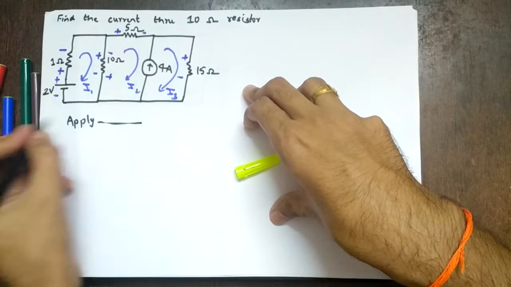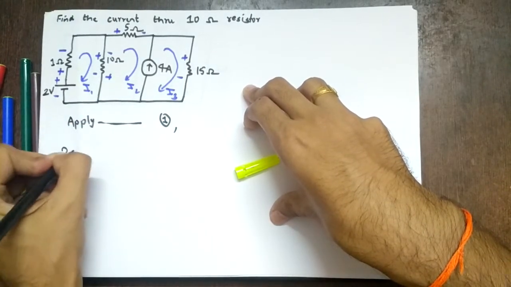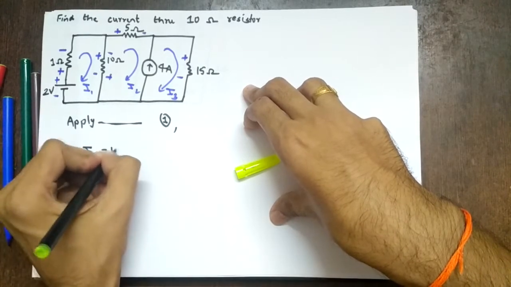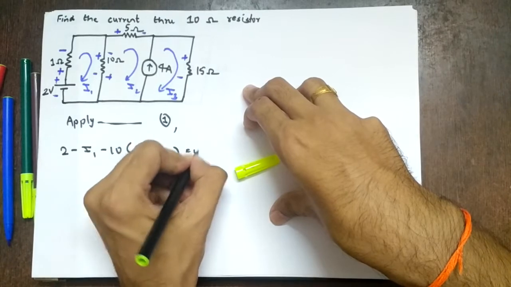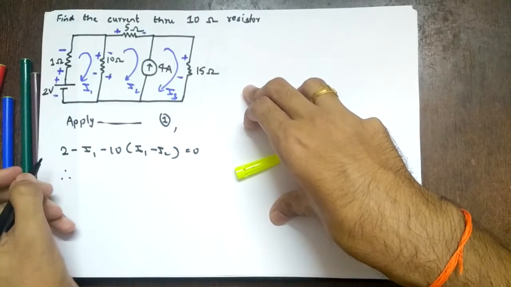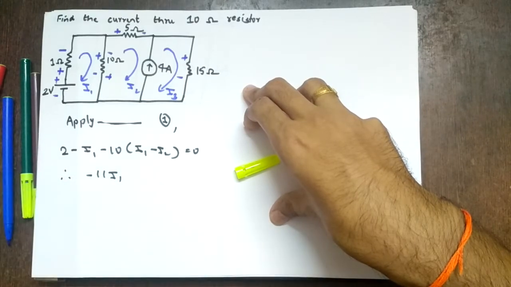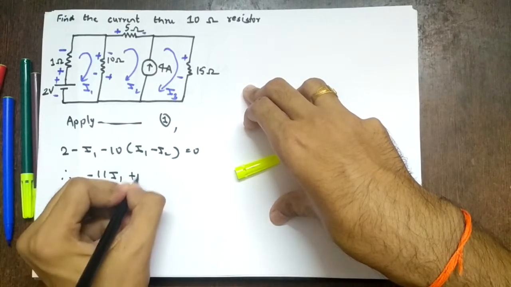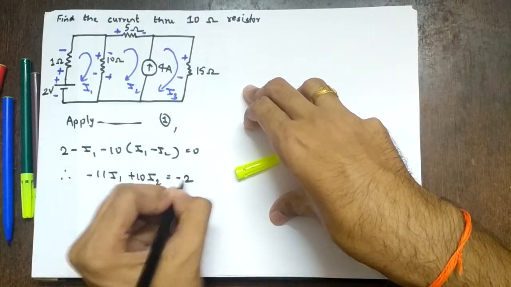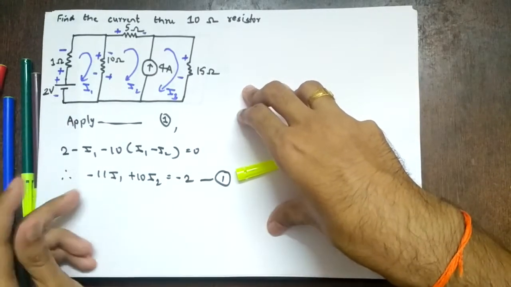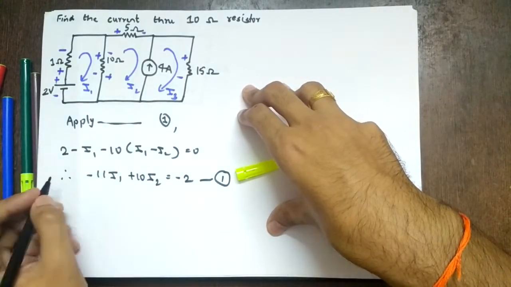Applying KVL to mesh 1. Let's start from here. So what do we get? Plus 2 minus I1 minus 10 times (I1 minus I2) equal to 0. After solving this, what will we get? Minus 11 I1 plus 10 I2 equal to minus 2. So this is our first equation. Again, number of meshes is 3, so we'll require 3 equations. We have got one of the equations.